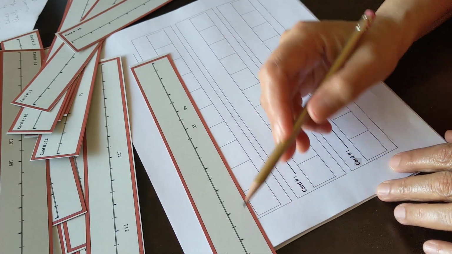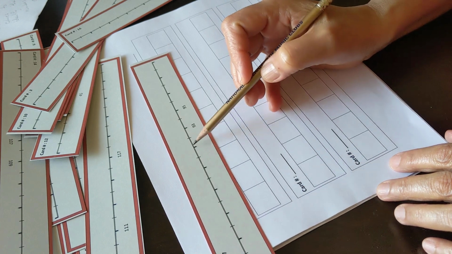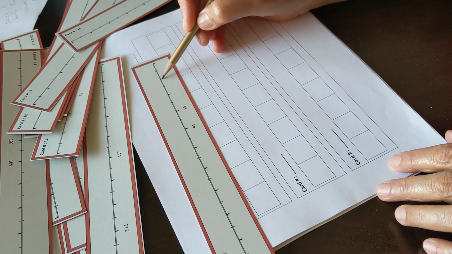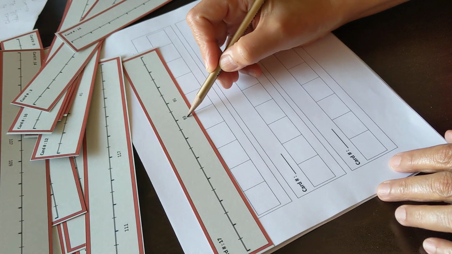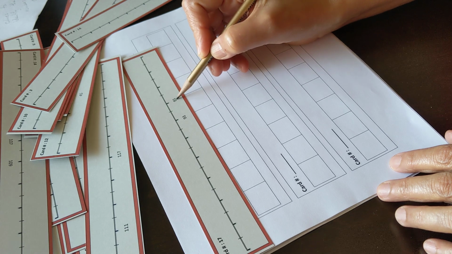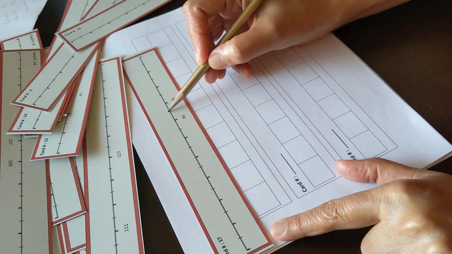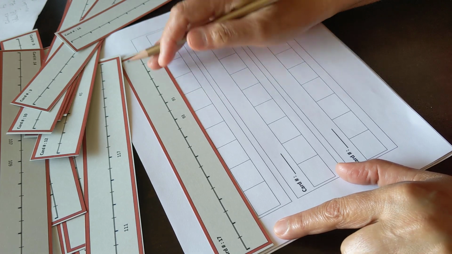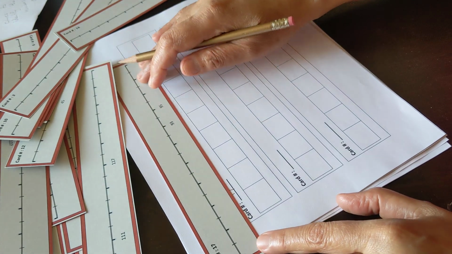Card number 17 shows 1, 2, 3, 4, 5, 6, 7, 8, 9, 10, 11 spots, and we see 93, 95. That means there is this slide, the small one is 94, 95. So this is skip counting by twos.